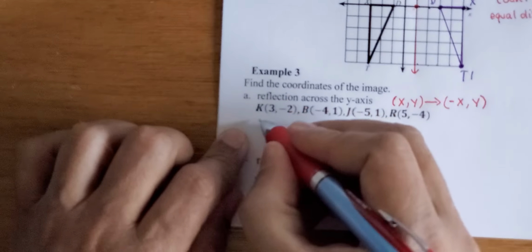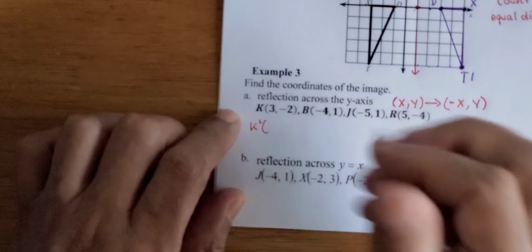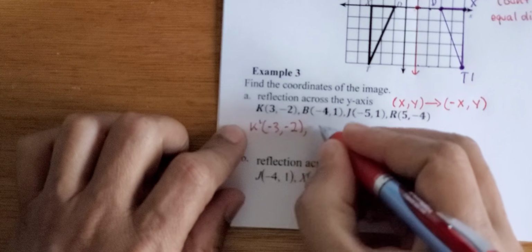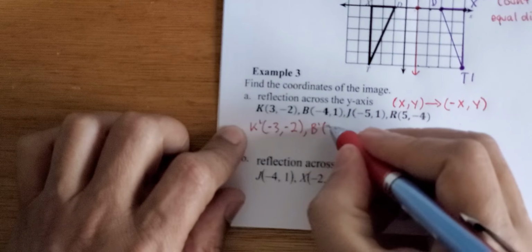So if I want to find the coordinates of k prime, to the x values, I'm going to change the sign. So it's going to be the opposite sign. This is positive 3. Now it's going to be negative 3. The y, I'm not going to do anything to the y. So this stays as negative 2. B prime, negative 4, I'm going to change the sign, it becomes positive 4.